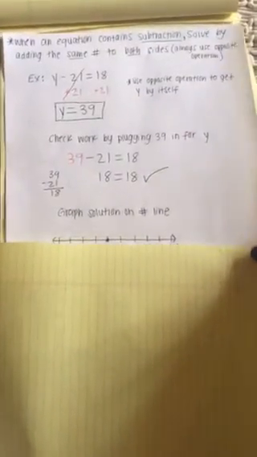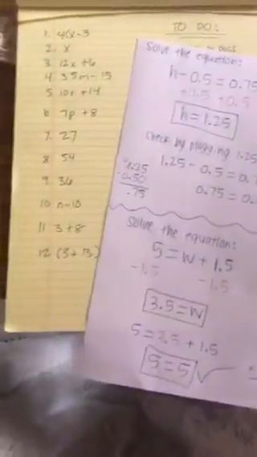Now you're going to try a couple on your own. So the first one I want you to try on your own is h minus 0.5 equals 0.75.